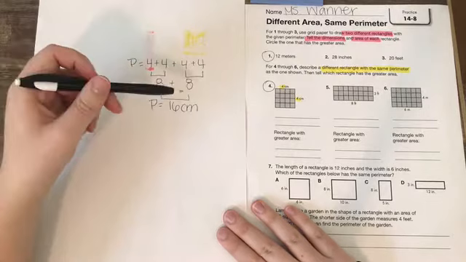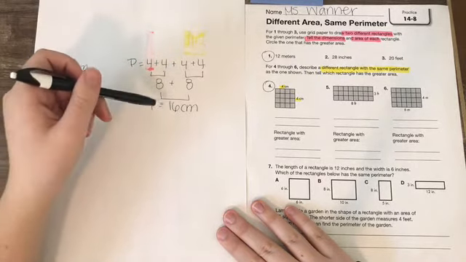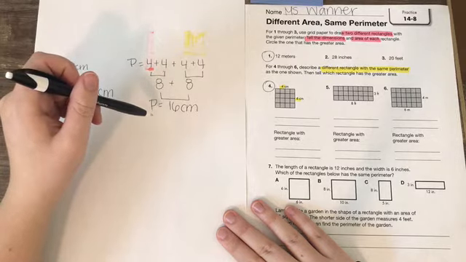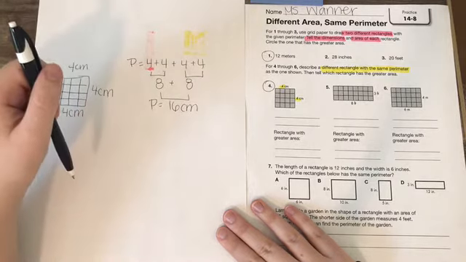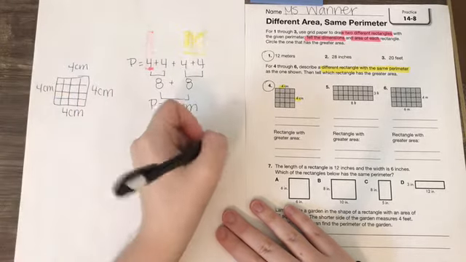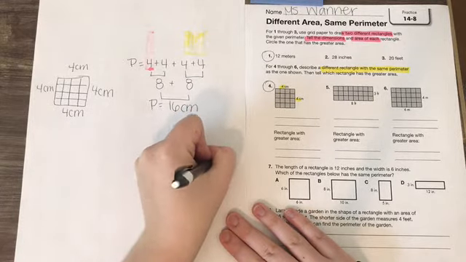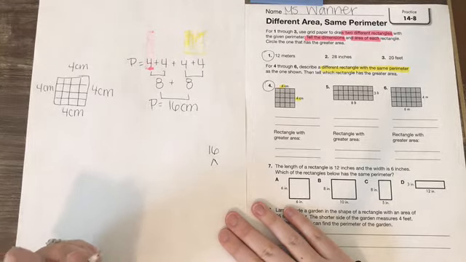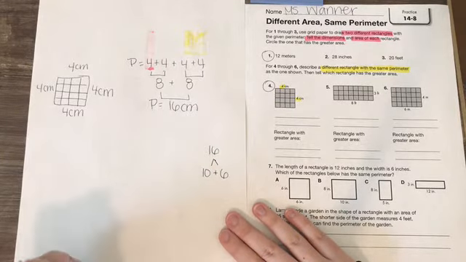And so now I need to find another item that's going to have that perimeter of 16. So now I need to figure out how I can do that. Well, I can just kind of start like this, like the last time. I have 16. And so I know that to make 16, I can also have 10 plus 6, right?